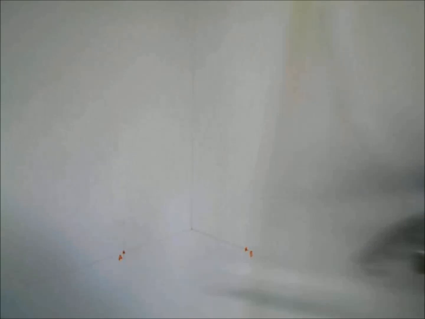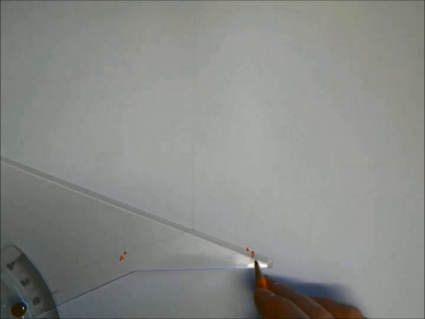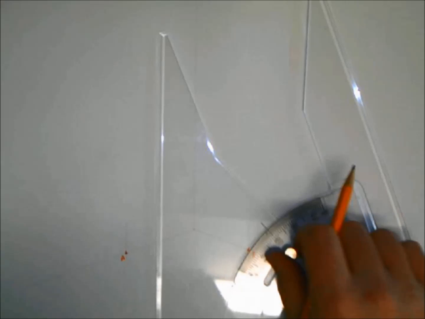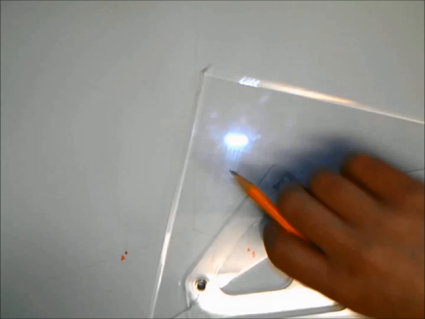So if we go perpendicular to our axis from A, that's the axis there.